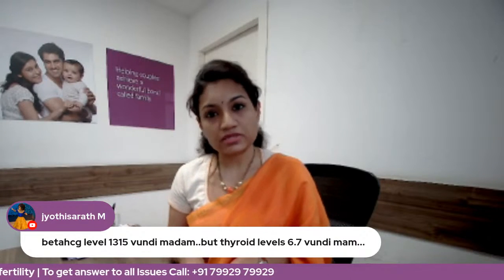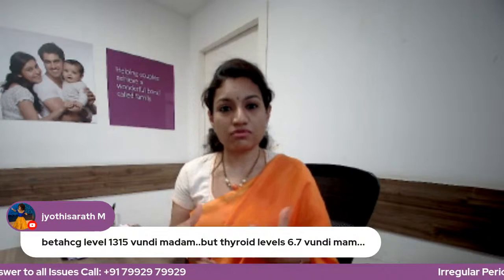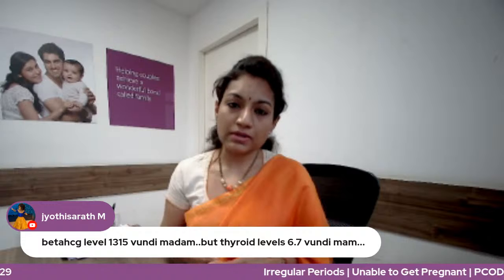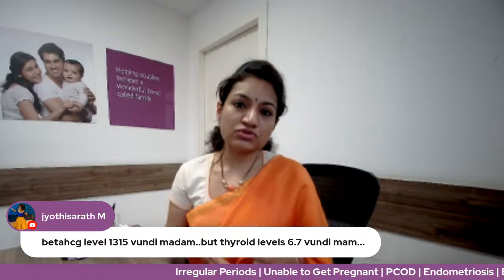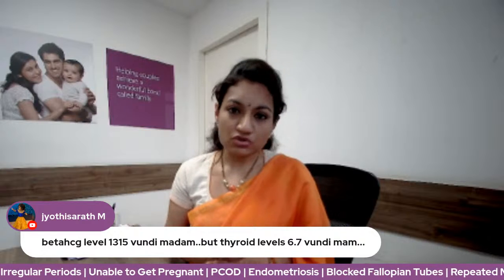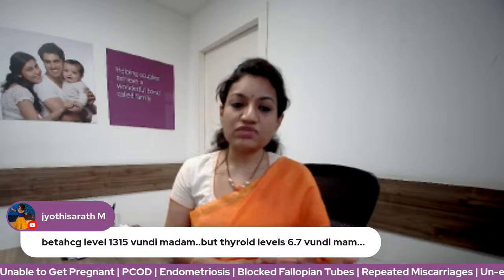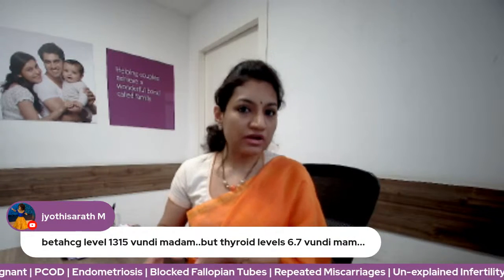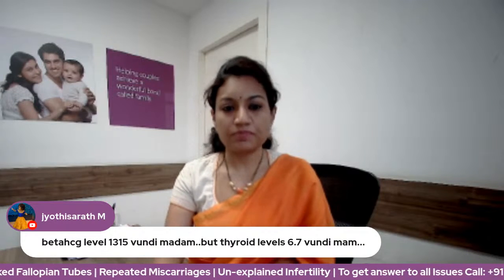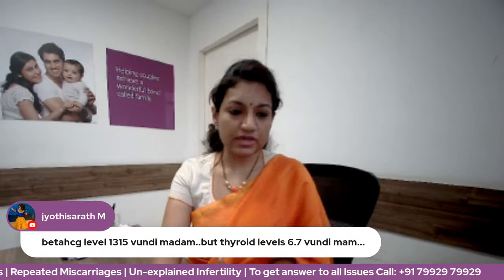6.7 is a high thyroid level if you are in first trimester pregnancy. So you should start off with Thyrolom tablet. At least 25 micrograms to initially start, then every 6 weeks you have to check your thyroid values and keep them controlled. So your beta HCG value is good if it was done 2 weeks after the embryo transfer. But for your thyroid, you need to correct it because the value is high, you need to take medication.